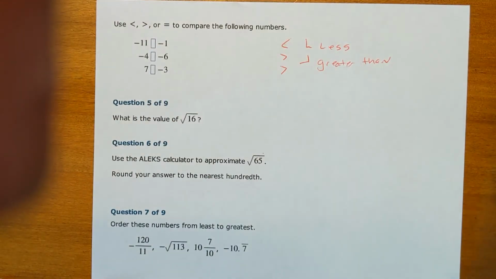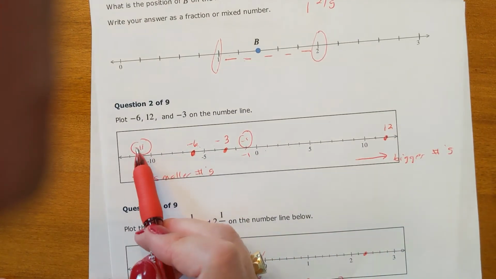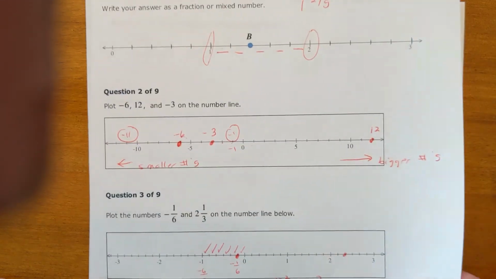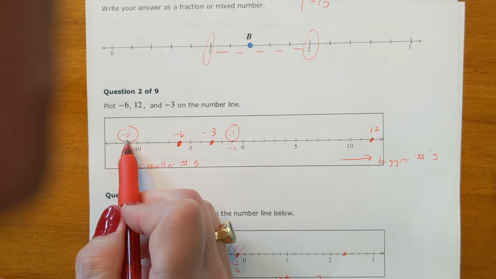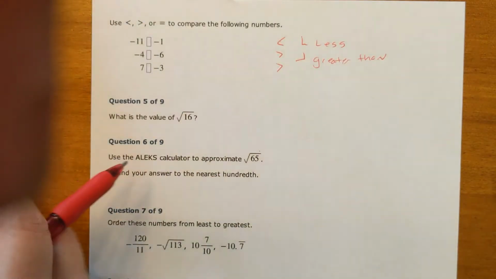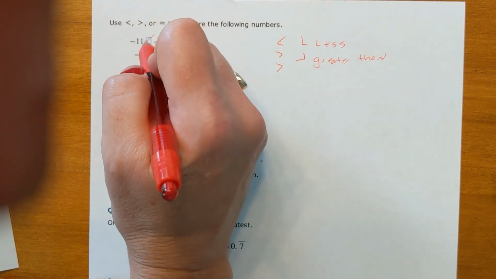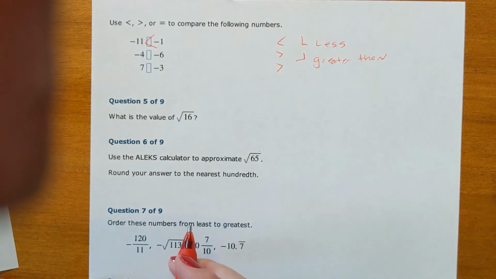So, looking back at that number line that we had, -11 is definitely smaller than the number -1, because -1's right here, and as you get smaller, you get to -11. -11 is much smaller than -1. So since that's smaller, the bigger number is -1, and -1 is less than that, or smaller than it.